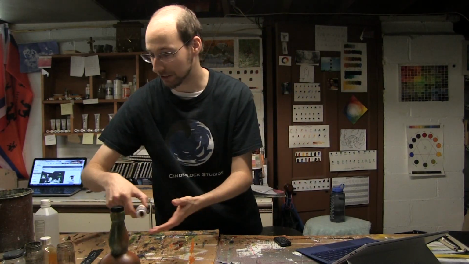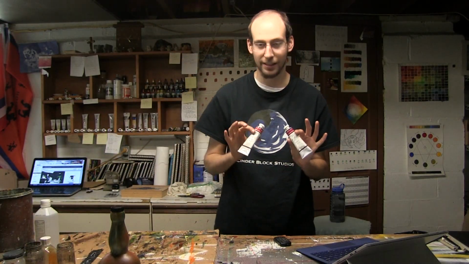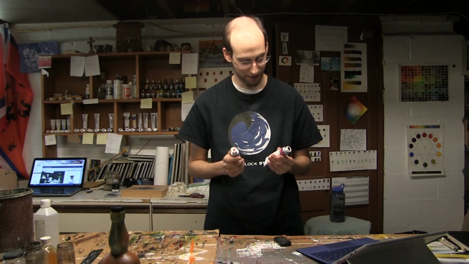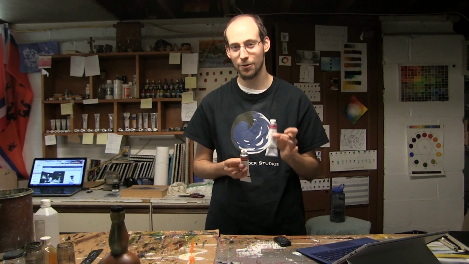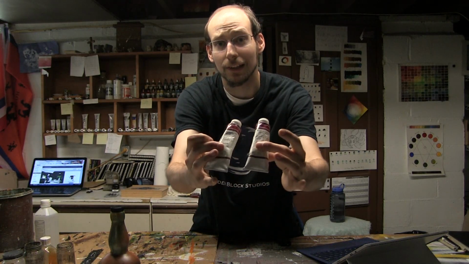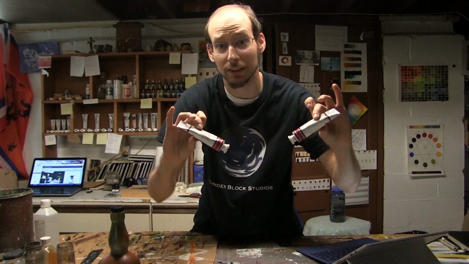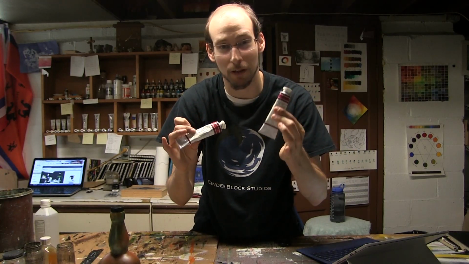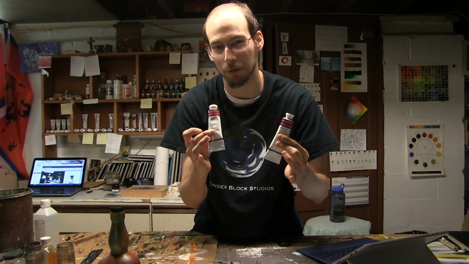One thing I found rather interesting recently is a friend of mine gifted me a couple of the M. Graham Artist Acrylic paints. There's Quinacridone Violet and Quinacridone Rose. Now these colors, I'll hold them up this way, they're interesting. They're different colors. One's definitely more of a bluish violet, the other one's definitely more reddish.